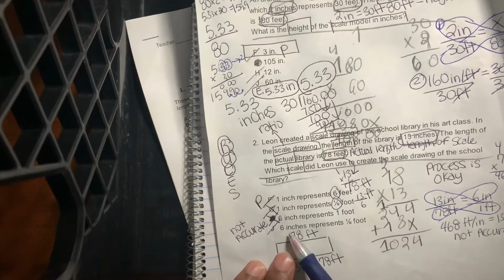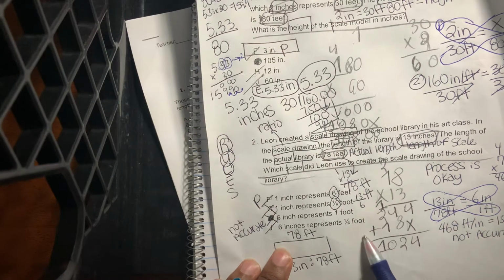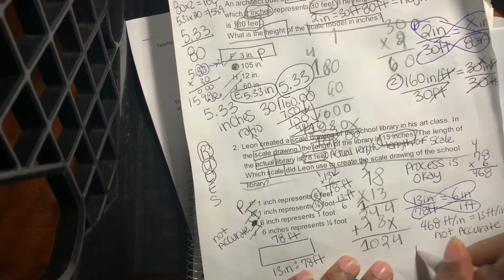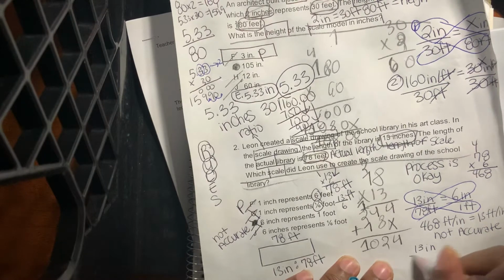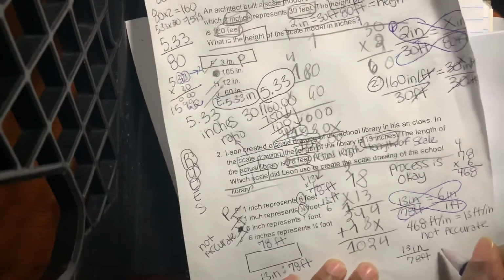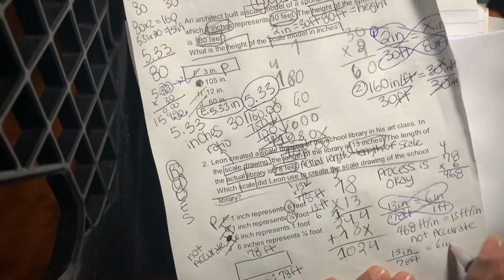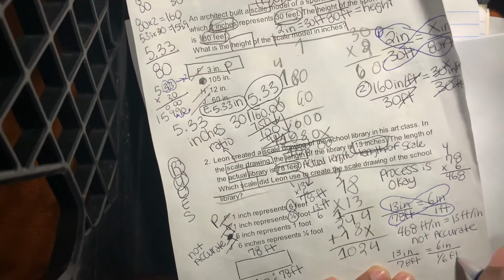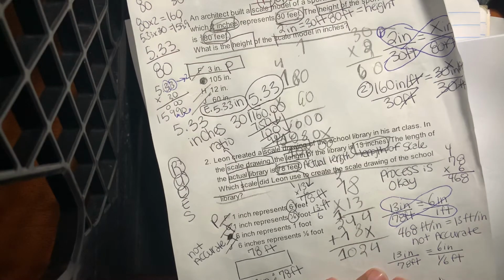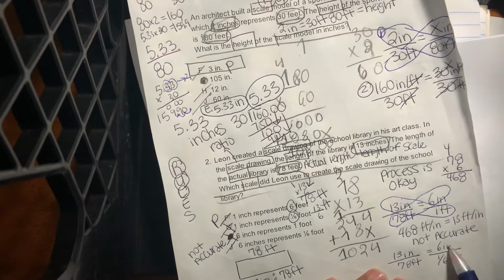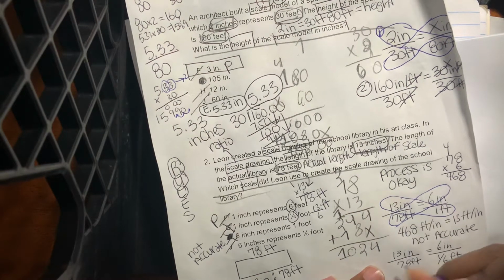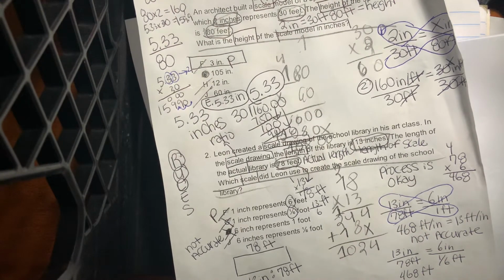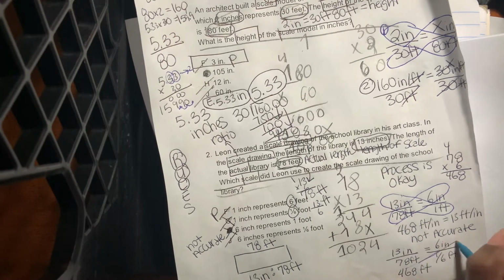All right, 6 inches represents 1/6 of a foot. In this case, we'd have 13 inches over 78 feet equals 6 inches over 1/6 foot. You could do the same thing. 78 times 6 would be 468 feet, because we're doing the butterfly method again to check our work.